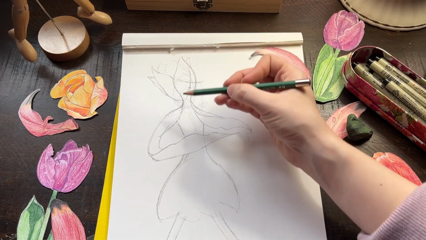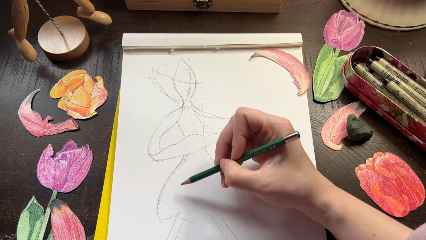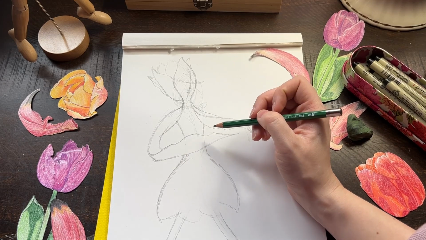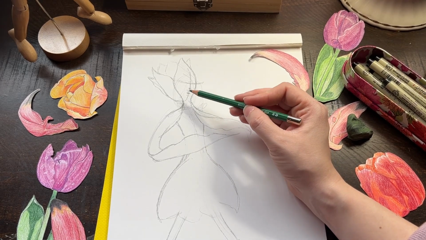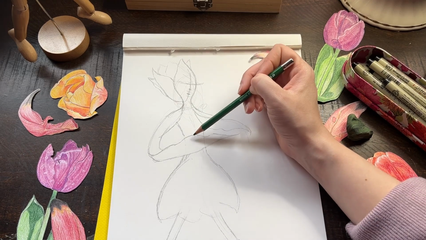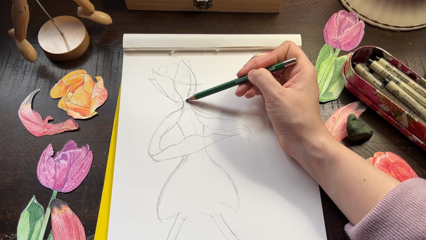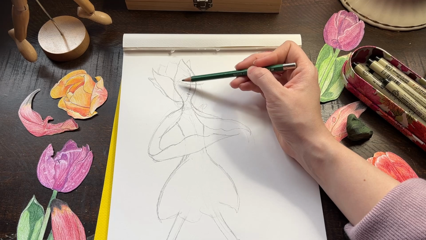And then the color, I think, is going to be lots of gradients, especially right now. The tulip that I'm using for inspiration is just blooming, and so the green from the stem is still fading into the pink of the petals.